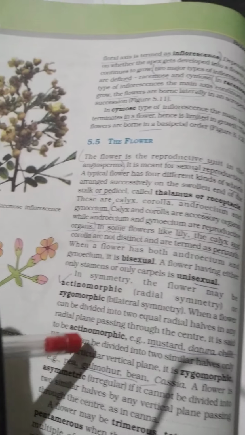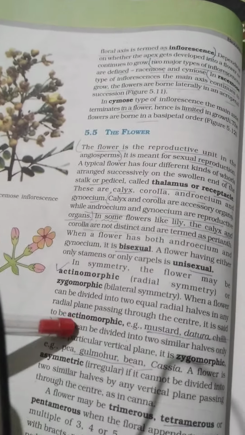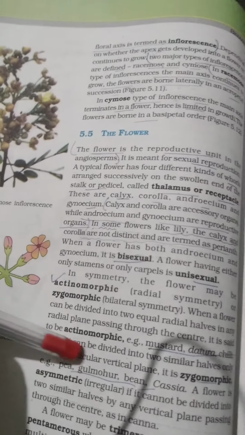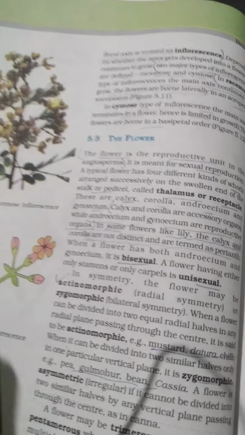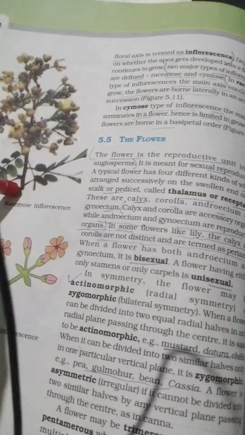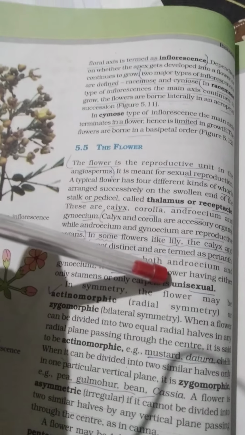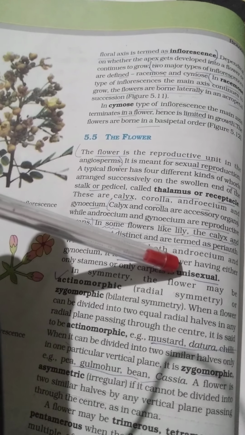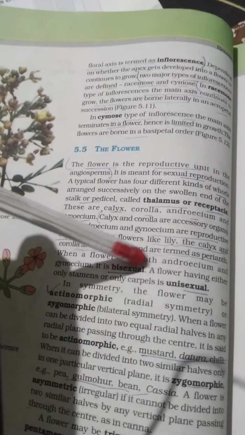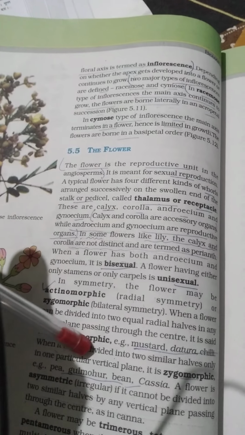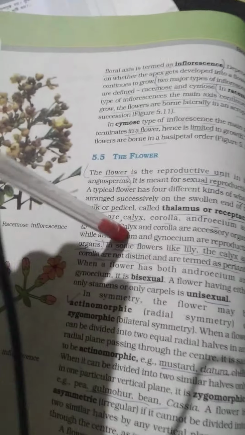And on the basis of symmetry, we see symmetry not only in animals, that is protozoa, porifera, cnidaria, but we can observe symmetry in any figure. It may be a triangle, it may be a square, but we also see symmetry in the case of a flower. That is, we are capable of dividing the flower into two similar halves by a vertical plane passing through its center.